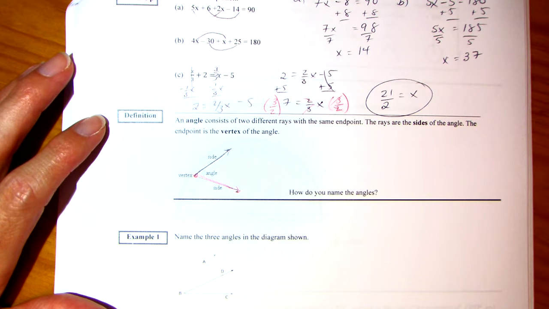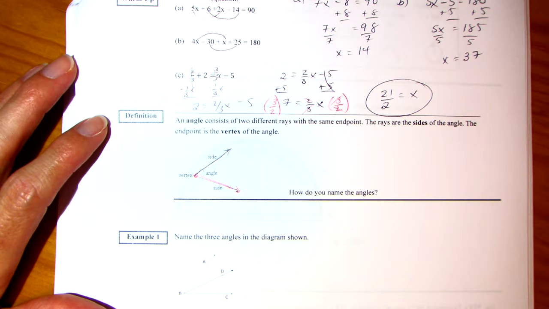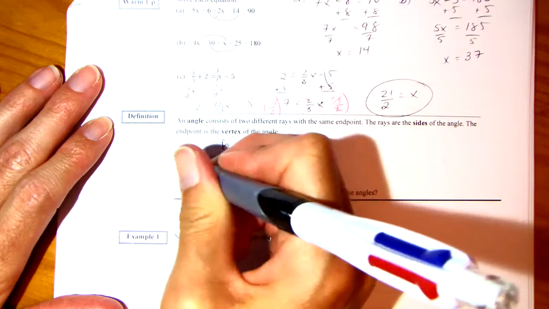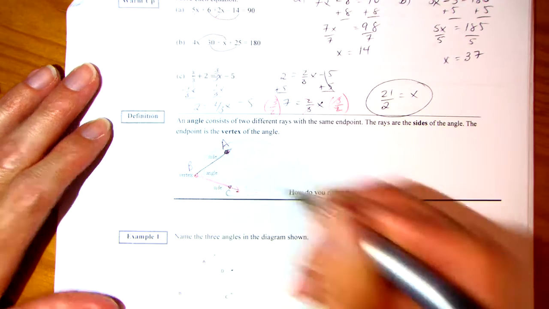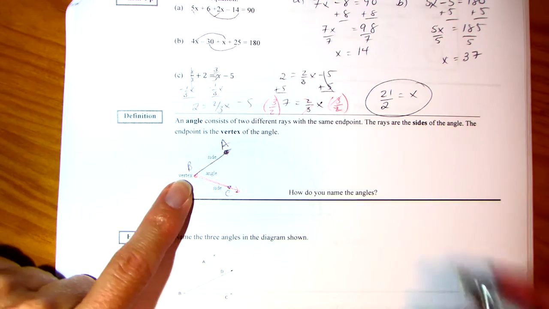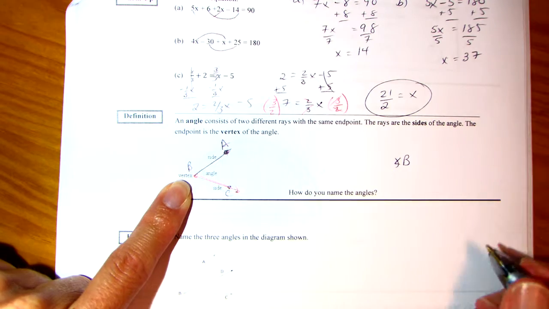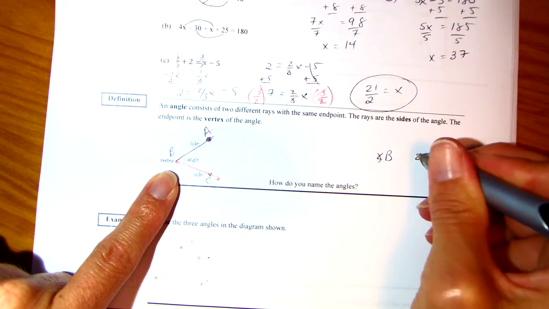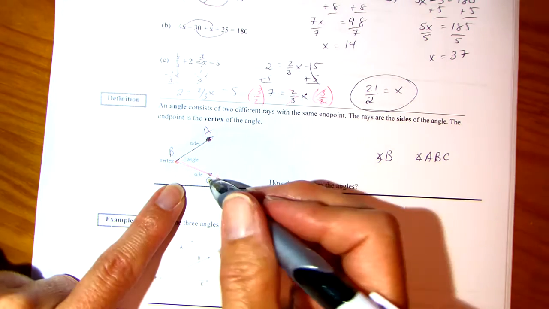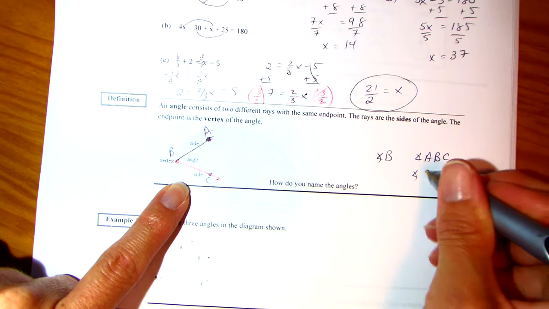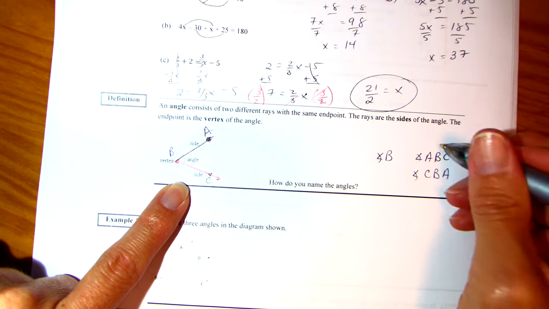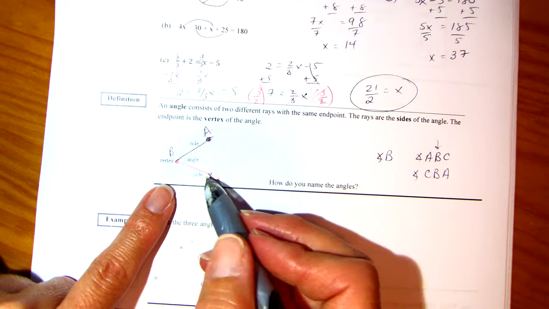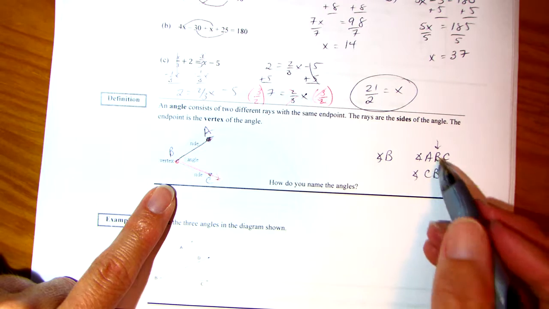How do you name these angles? Well, let's say this is A, this is B, and this is C. So by doing that, we can call this angle B. We can also call it angle ABC, or angle CBA. Notice the B is in the middle for both of these. So if you're going to be labeling or naming an angle, always make that vertex in the middle.